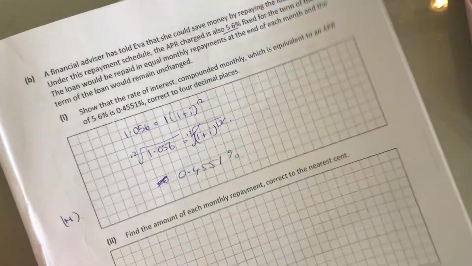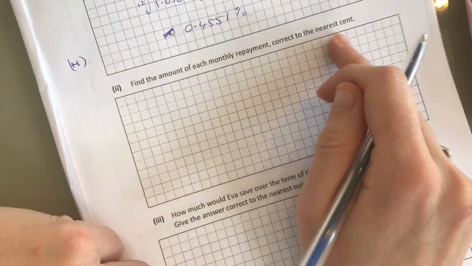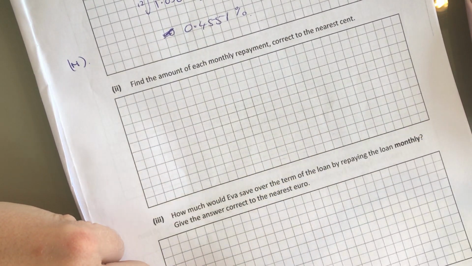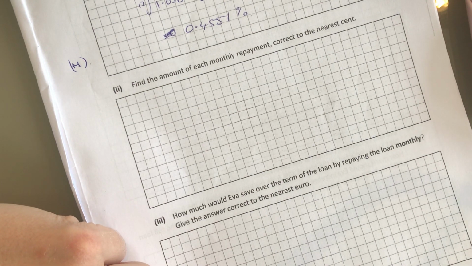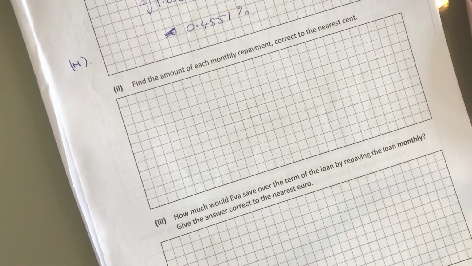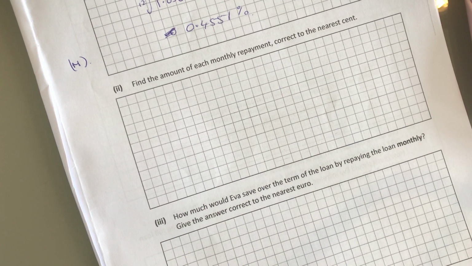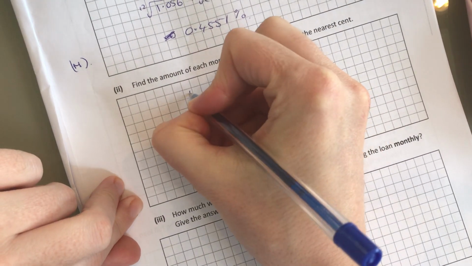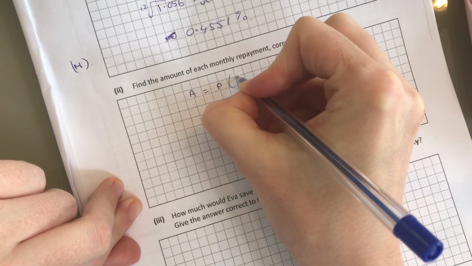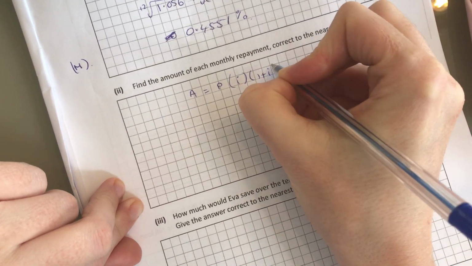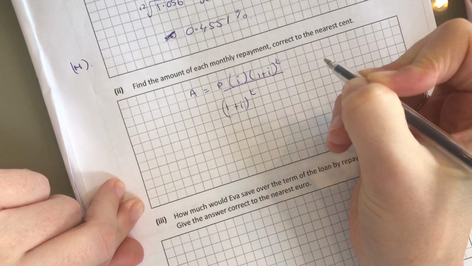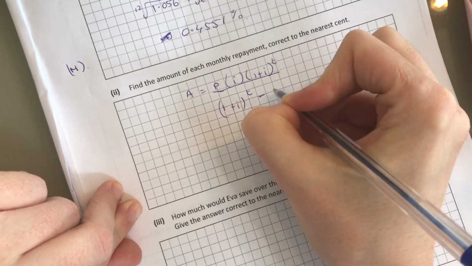Okay. Find the amount of each monthly repayment correct to the nearest euro. I guess I could just use my amortization of a loan formula again. Might as well, I guess, if that's the fastest way. As I said, you can obviously do it another way, like I did the annual repayments, but I'm going to go again for A equals P I (1 plus I) to the power of T all over (1 plus I) to the power T minus 1.